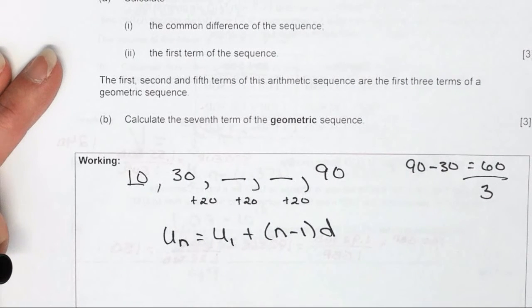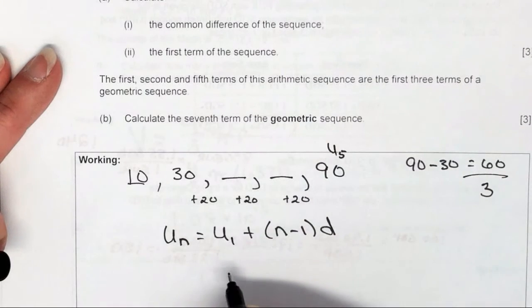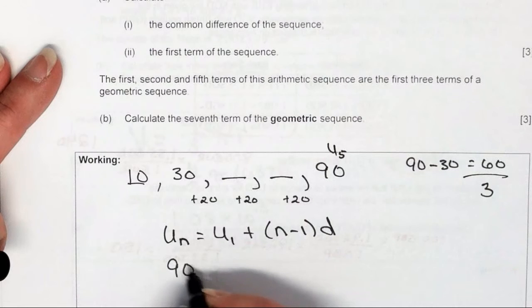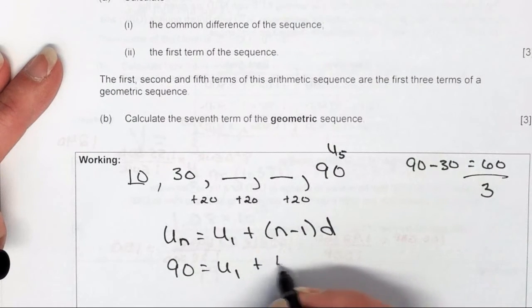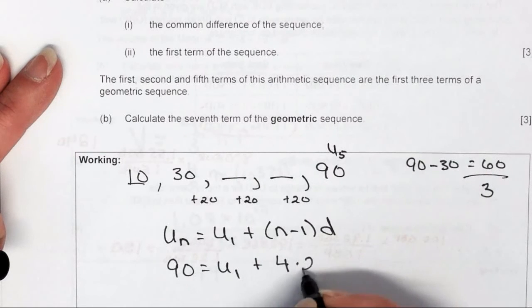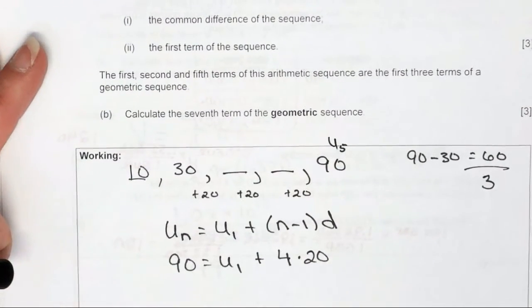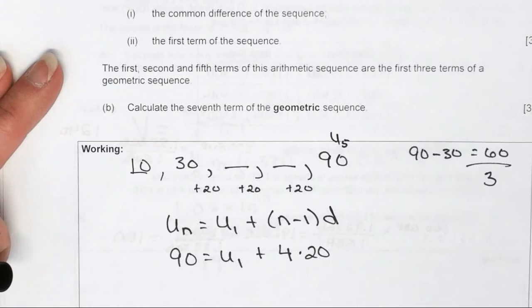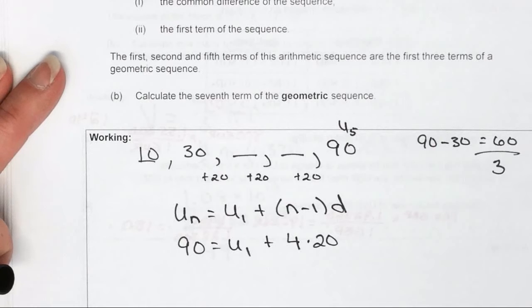So if we knew the common difference and we knew one of the terms, like let's say that this term is the fifth term, 90 equals u sub 1 plus the fifth term minus 1 times the difference, times 20. But if you draw out the pattern, they're fine with that as well. Just recognizing arithmetic means I'm adding the same thing each time is fine.